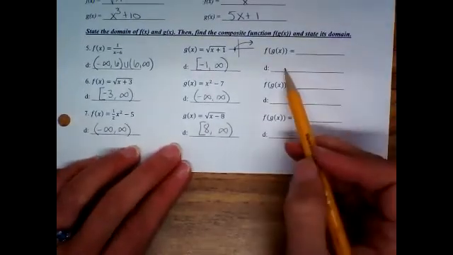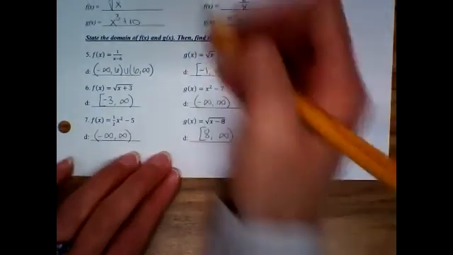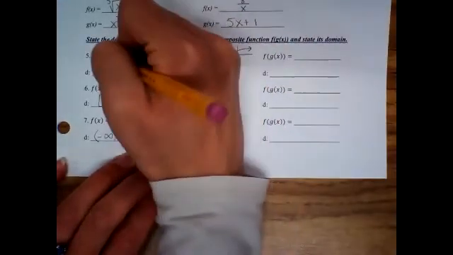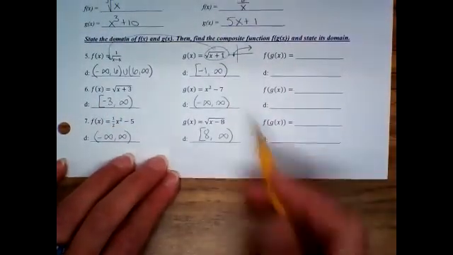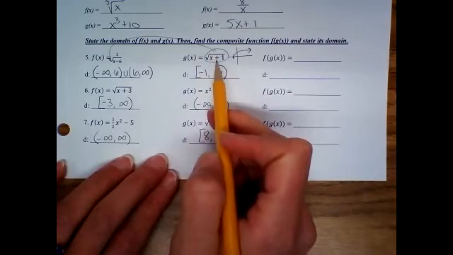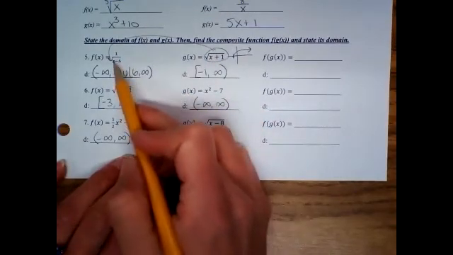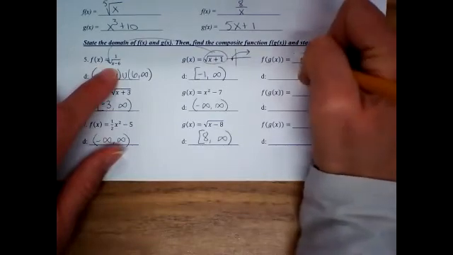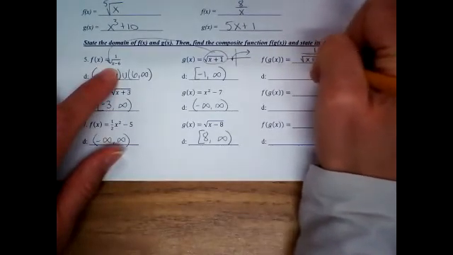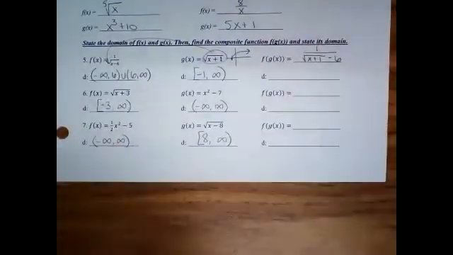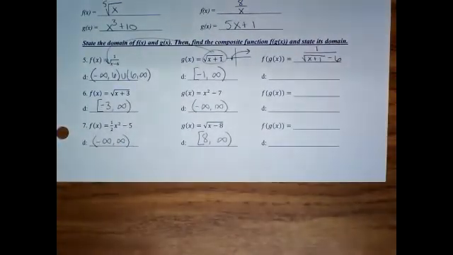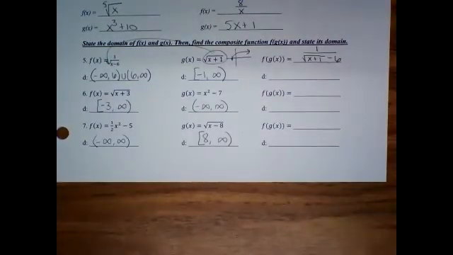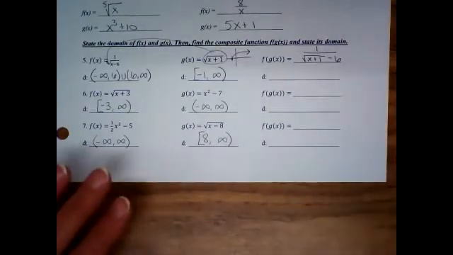All right, so now let's do the composites. I made them all f of g. G is getting plugged into f for all of them. All right, so here, square root of x plus 1 gets plugged in for x right there. It's going to be 1 over square root of x plus 1 minus 6. All right, these do not combine, so just leave them alone.